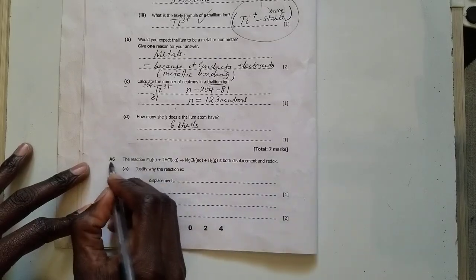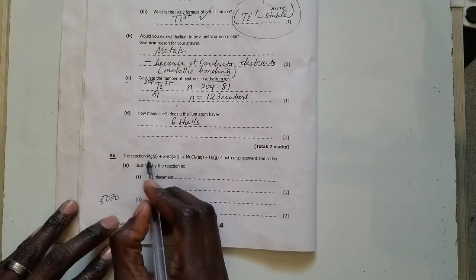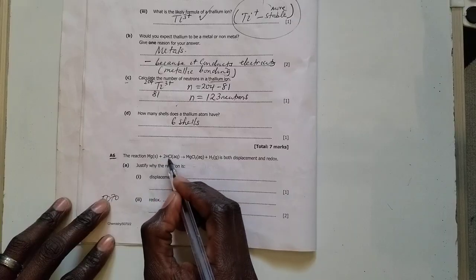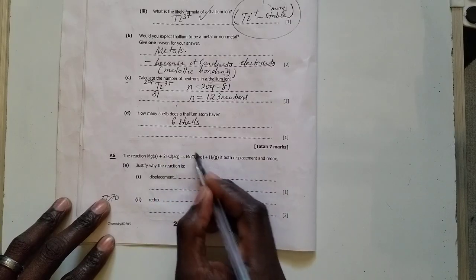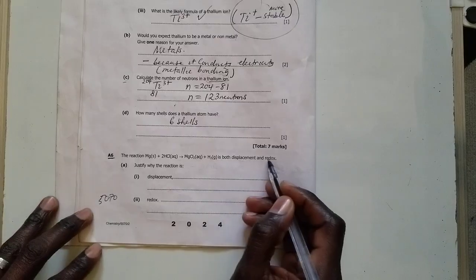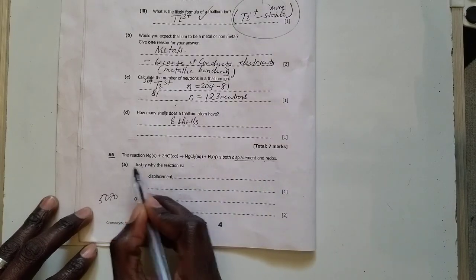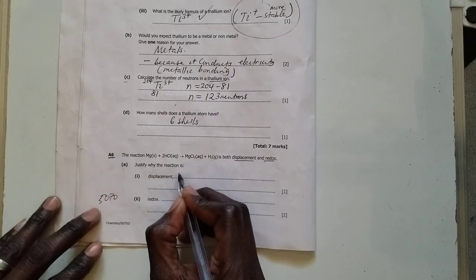So welcome to this segment as we look at S6 in the 2024 50/70, chemistry paper 2. It says the reaction magnesium plus hydrochloric acid to produce magnesium chloride and hydrogen is both displacement and redox. So they say justify why the reaction is displacement.